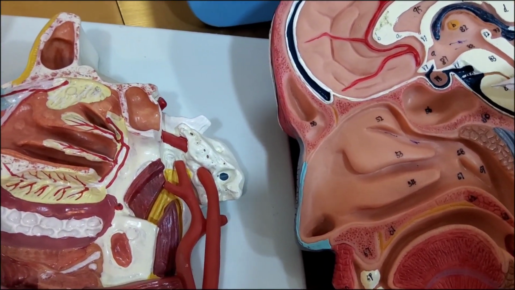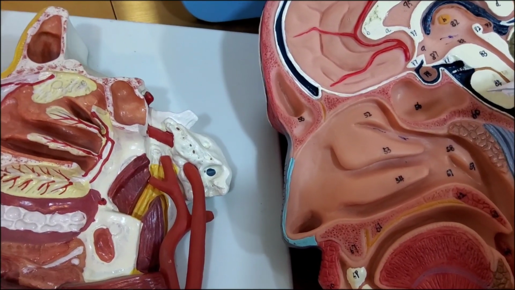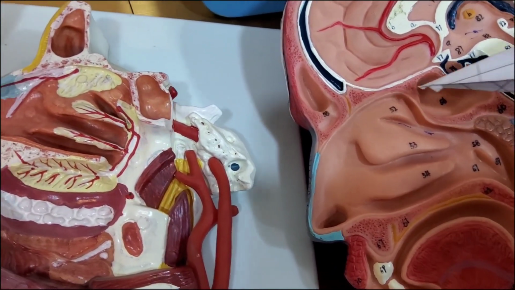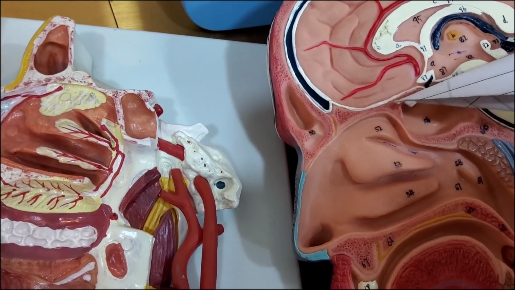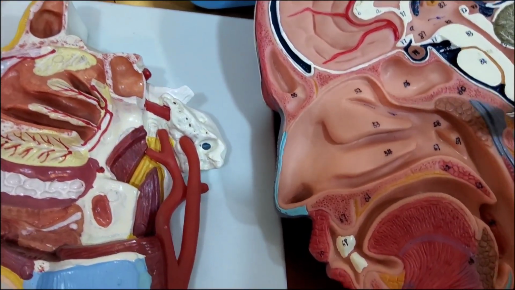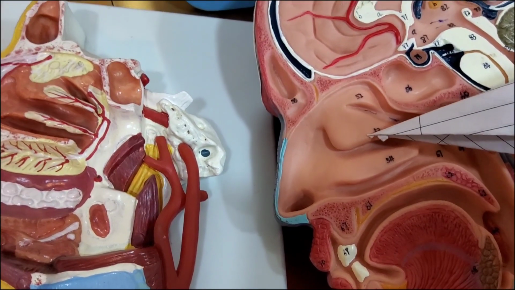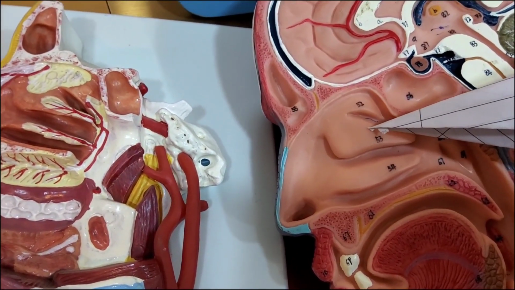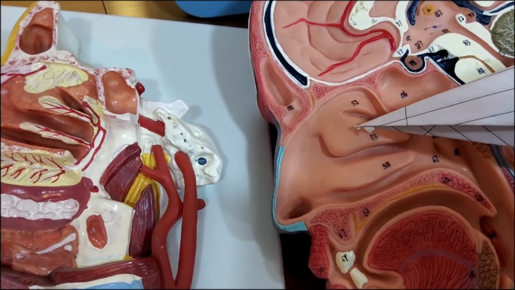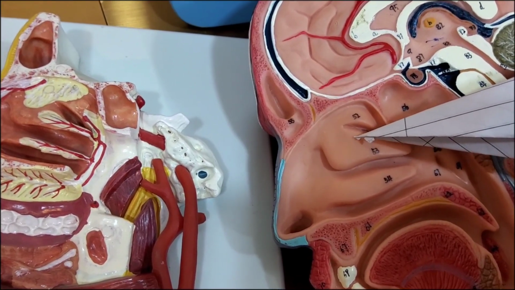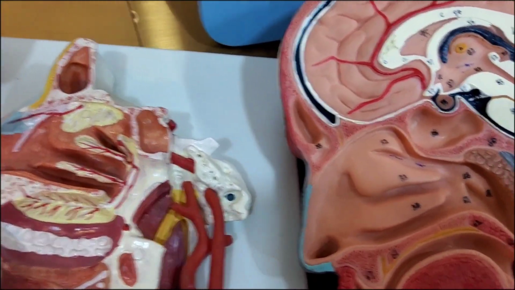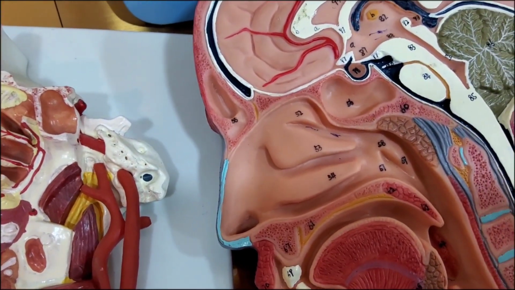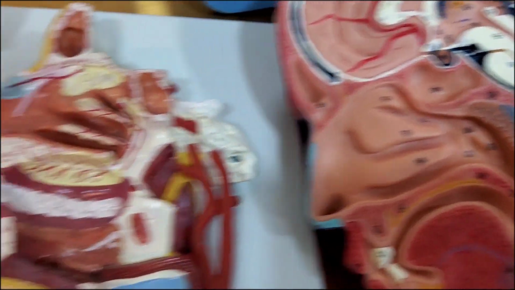While the special sensation, which is olfaction or smell, comes from the olfactory nerve via the olfactory bulb or tract. We have a mucus gland in the nose, which receives parasympathetic supply from the facial nerve. Okay, this is the nerve supply of the nose.